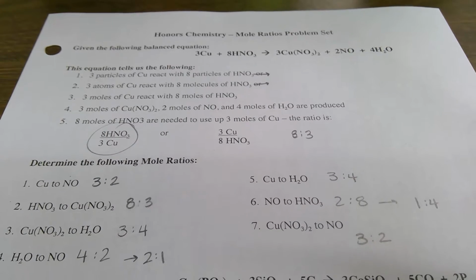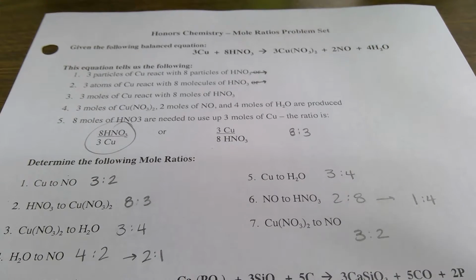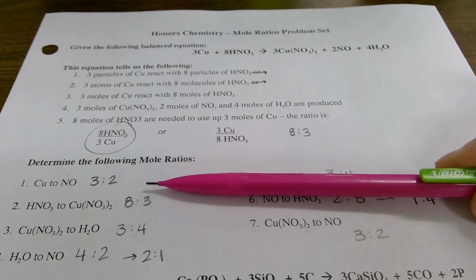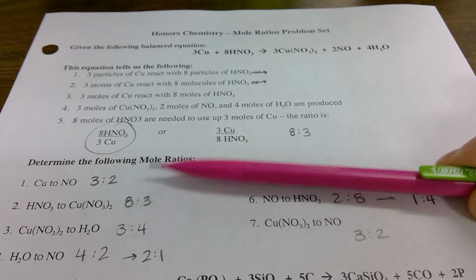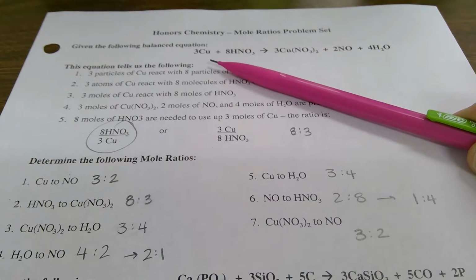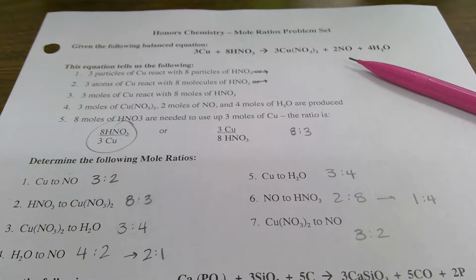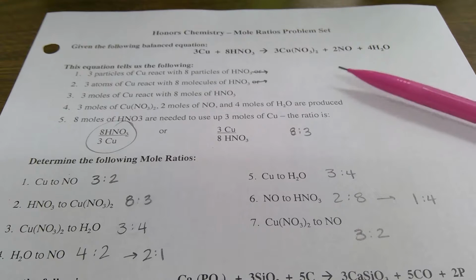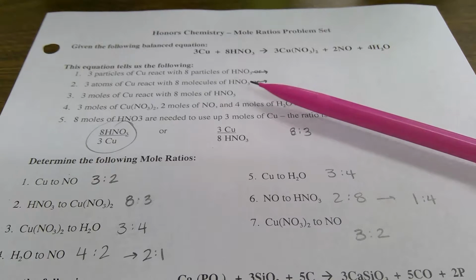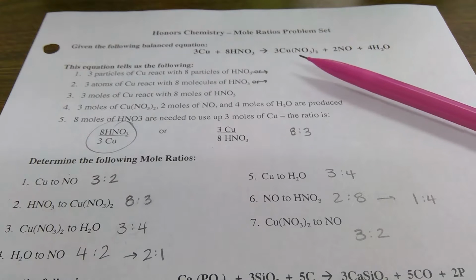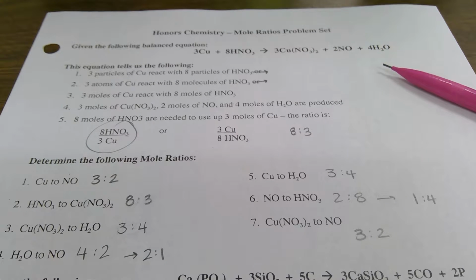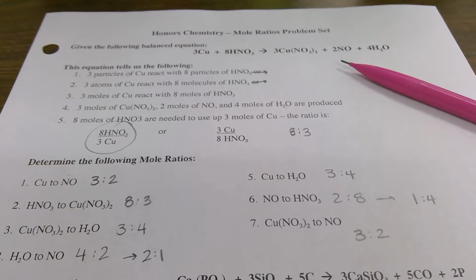The first little bit of practice is looking at the coefficients and figuring out the ratio. So if we have copper to nitrogen monoxide, we have copper up here and there are 3, and nitrogen monoxide is 2, so it's a 3:2 ratio. Then HNO3 to Cu(NO3)2. HNO3 is 8 and Cu(NO3)2 is 3, so it's 8:3. And then it is 3:4, and then we have 4:2, which we can reduce to 2:1.